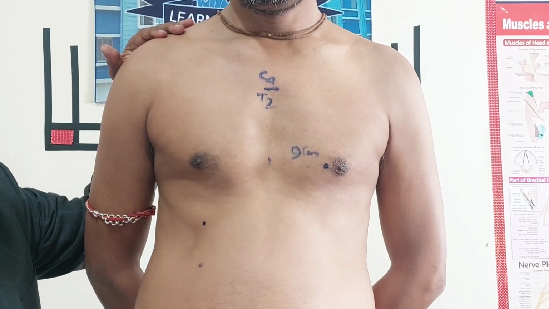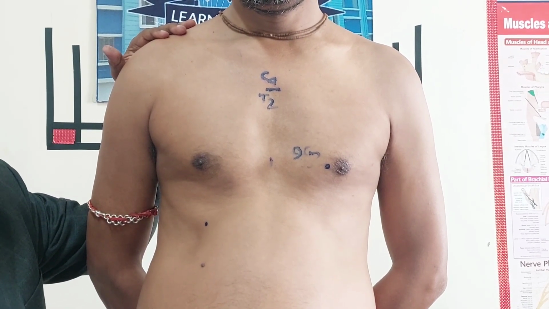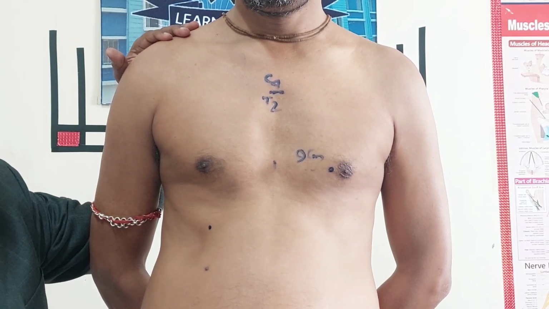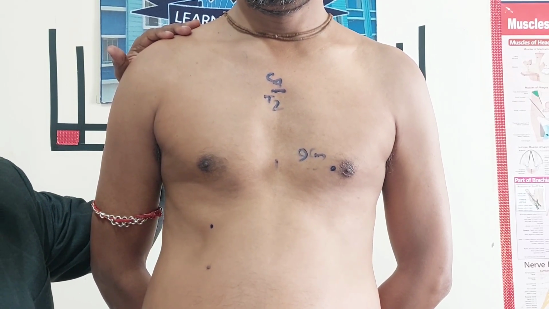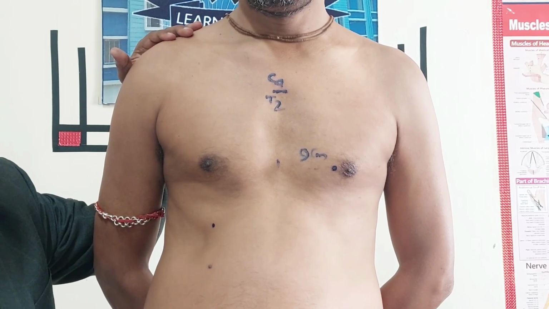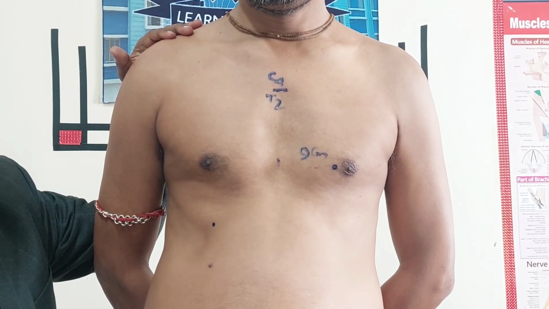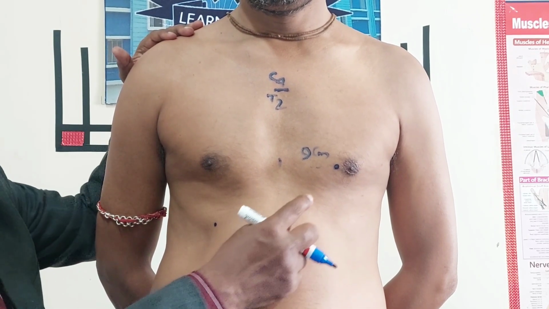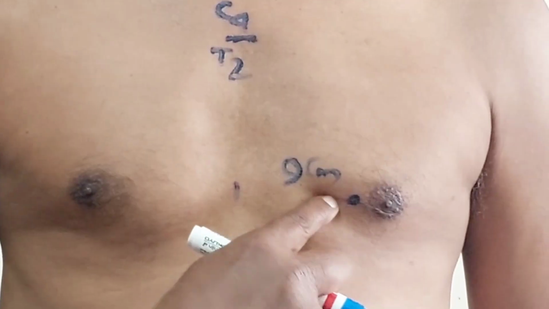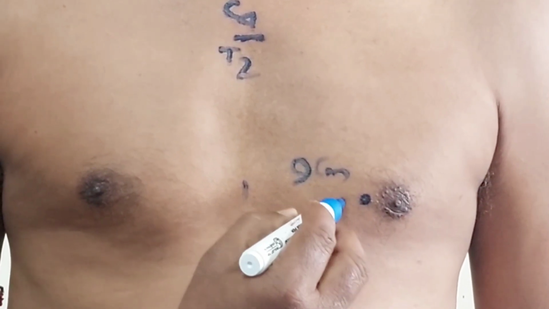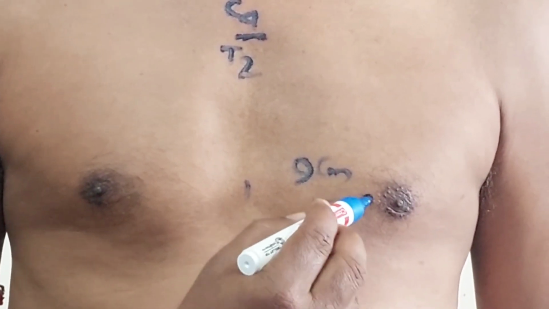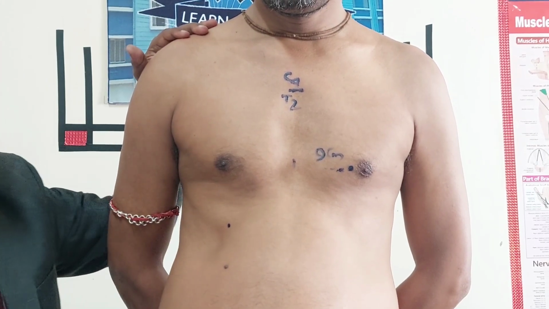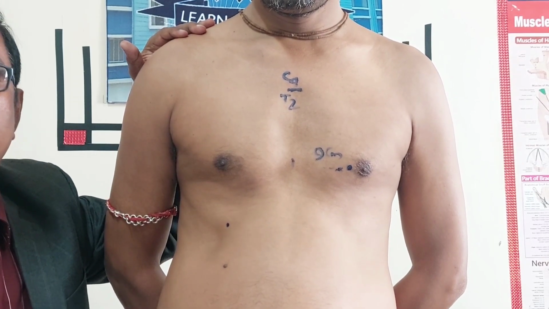And what is apex beat? Apex beat is the downward and outmost thrust by the heart in the left fifth intercostal space during ventricular systole. And one important question is there: the apex beat and the apex of the heart, are their positions the same? No, the apex beat is about 1.25 centimeter medial to the apex. Here you will get the apex beat and here is the apex. So it is about 1.25 centimeter gap. So that part is important from the clinical point of view.